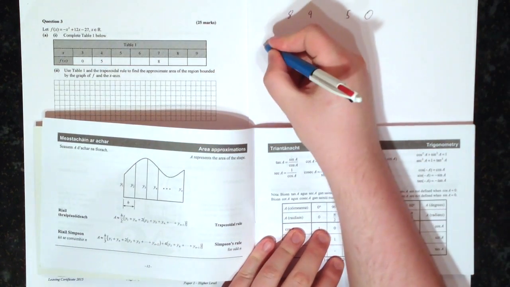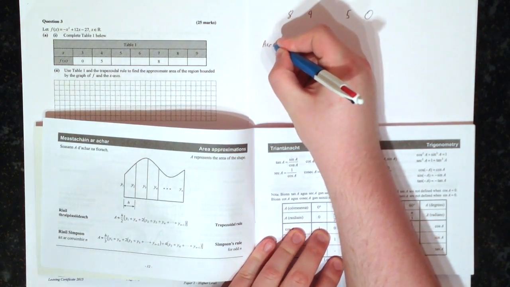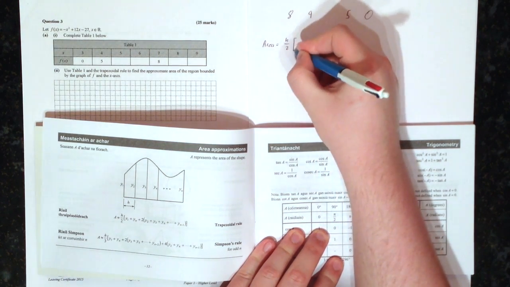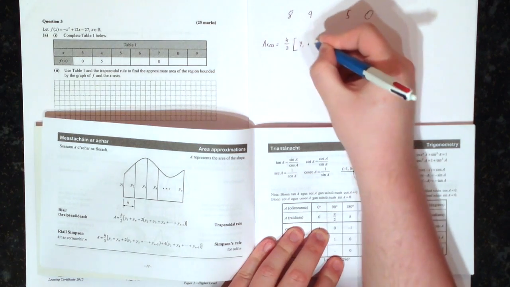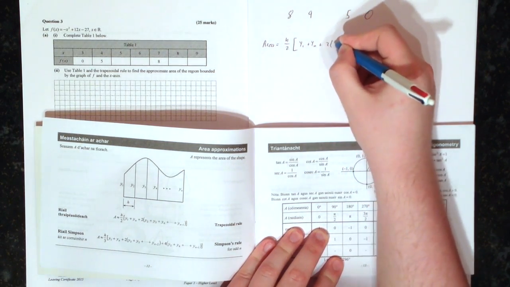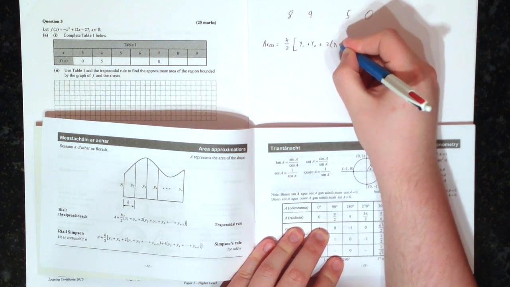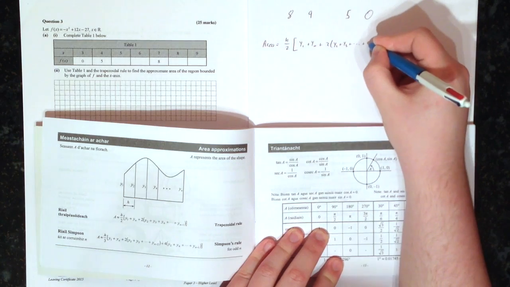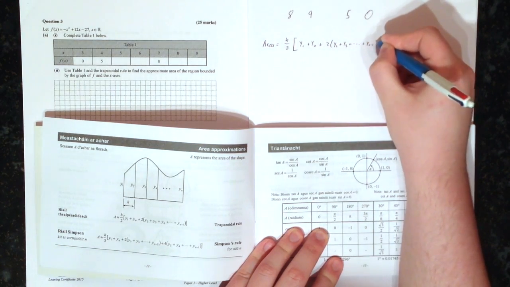So we have that the rule is that the area will be equal to h over 2 multiplied by y1 plus yn plus 2 times y2 plus y3 plus all the other values of y up to yn minus 1.